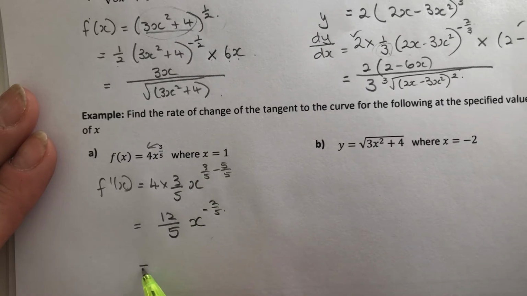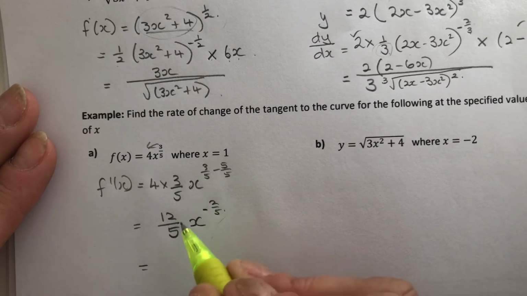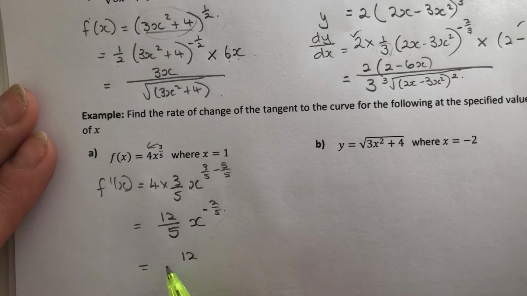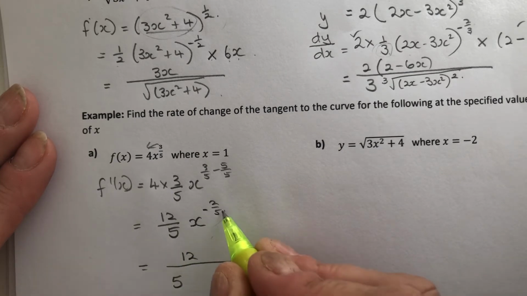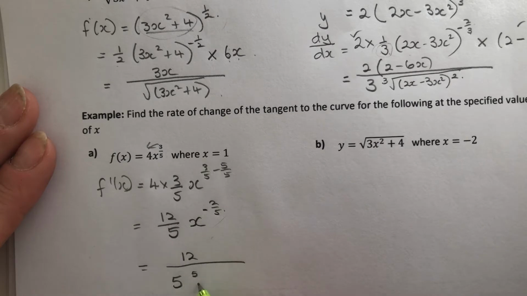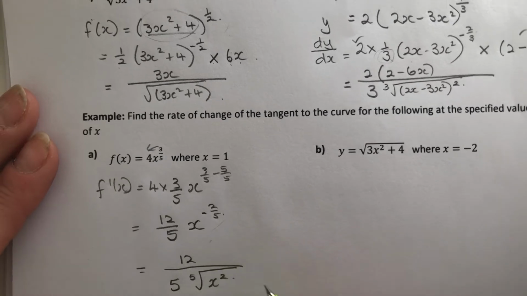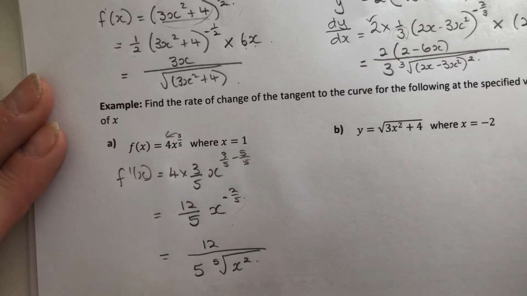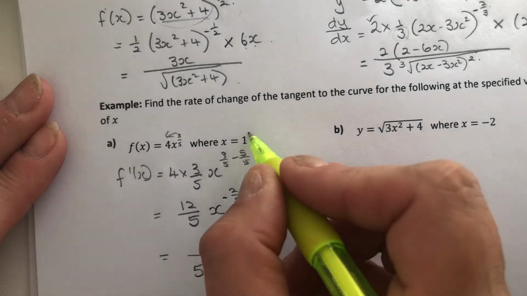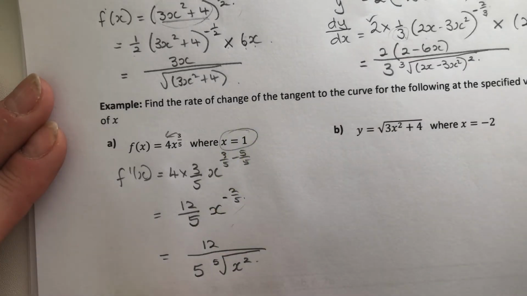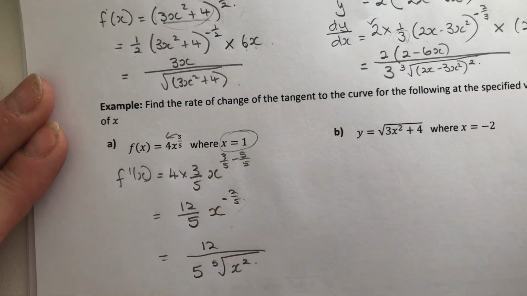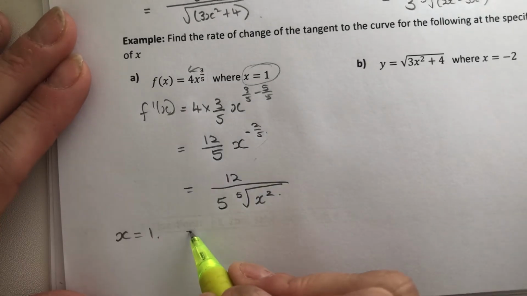What have we got left? We have just a 12 on the top. This whole thing is going to go on the bottom. So 12 divided by 5. What does this mean? 5 out the front. The minus means we're on the bottom, so that's taken care of. And this is x squared. And the question is wanting to find the rate of change where x equals 1. So we're going to go x is equal to 1.